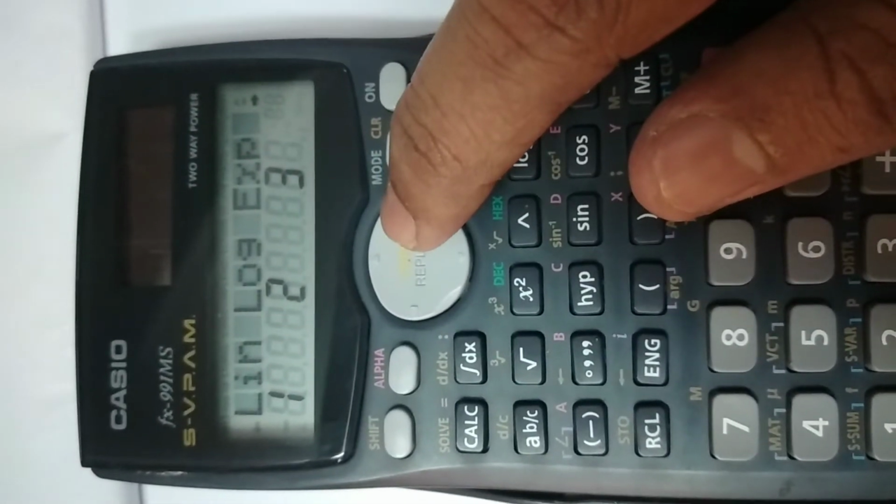Go to the right arrow mark. This is the right arrow mark. Then we are getting power 1, inverse 2, quadratic QUAD 3. You observe here quadratic 3. So you opt 3. I am going for option 3.